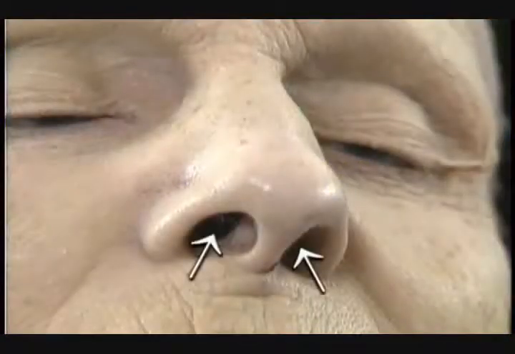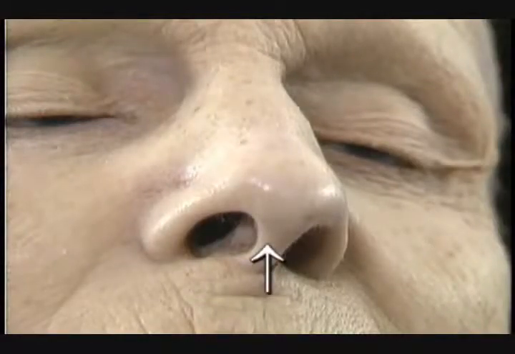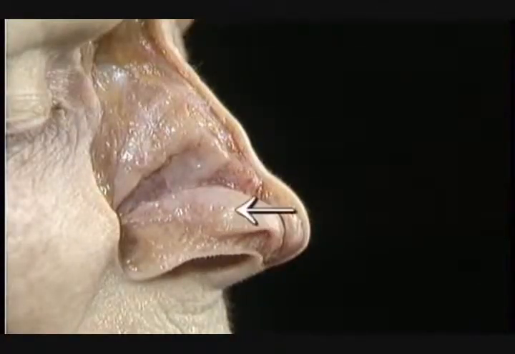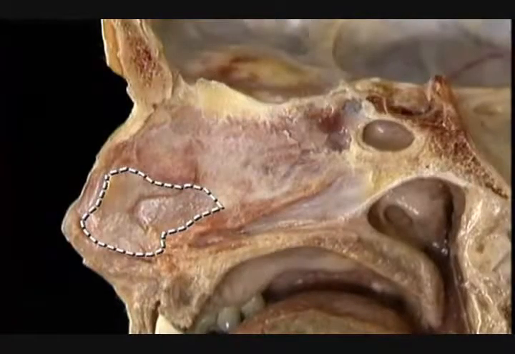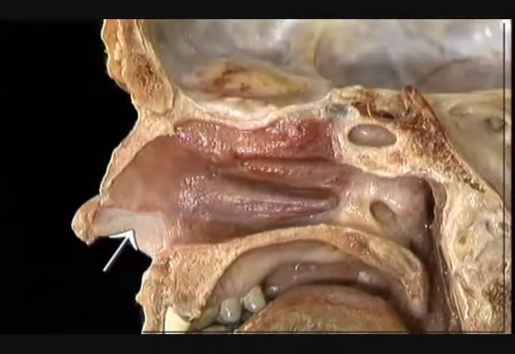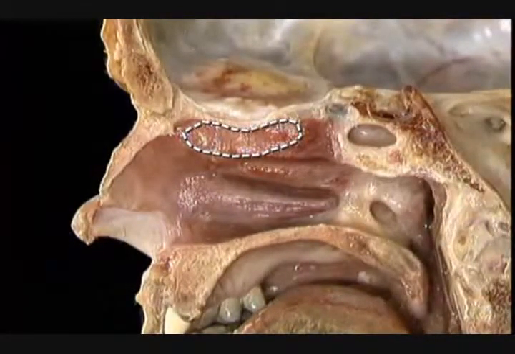The function of the auditory tube is to keep the pressure inside the middle ear the same as the pressure outside it. Now, let's review what we've seen of the upper part of the air passage. Here are the nostrils, or anterior nares, the columella, the lateral cartilage, the alar cartilage, the septal cartilage, the nasal vestibule, and the olfactory area.